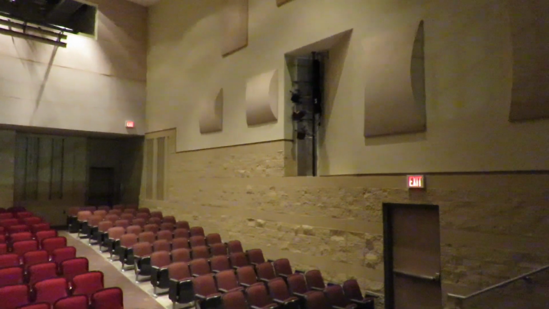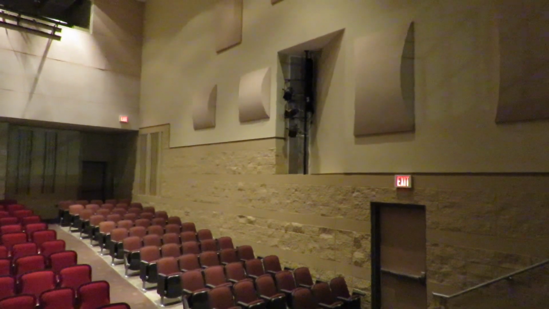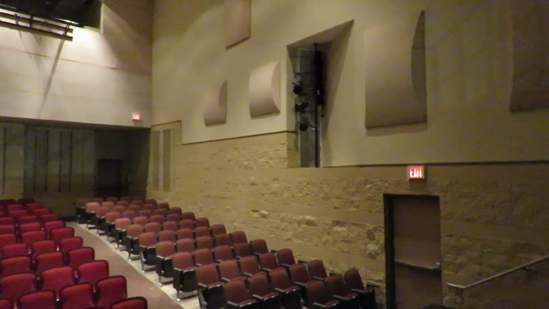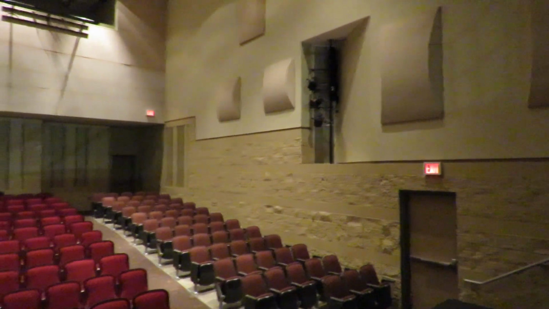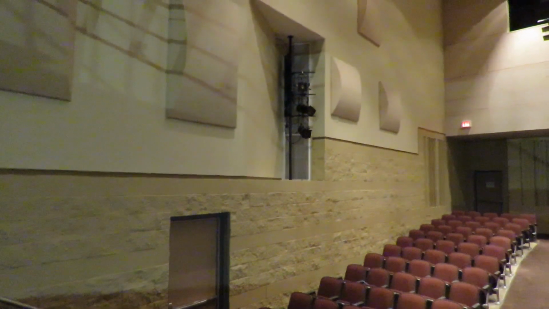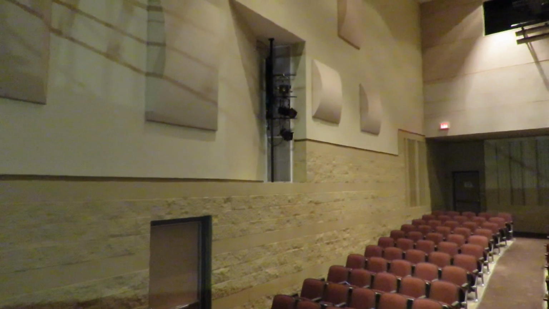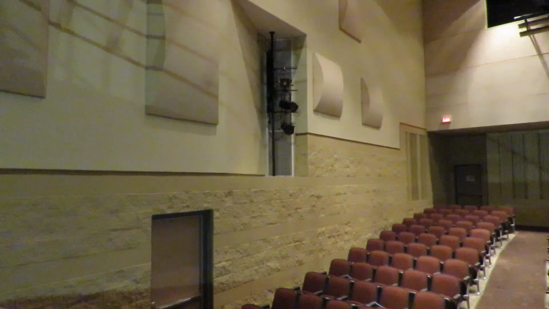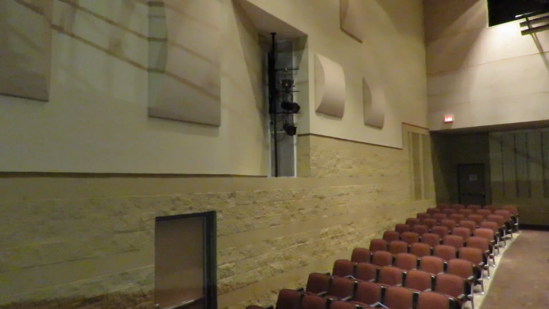On the side of the auditorium, on both the stage right side and the stage left side of the auditorium walls, are these little alcoves. Those are the side boom positions.